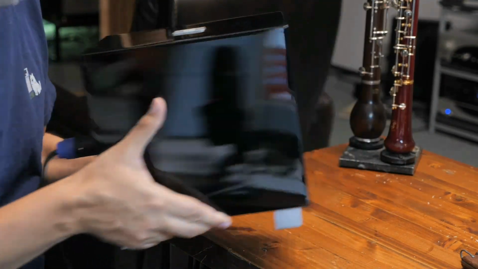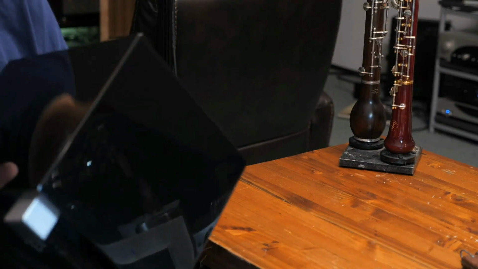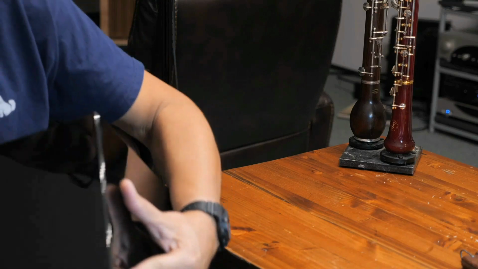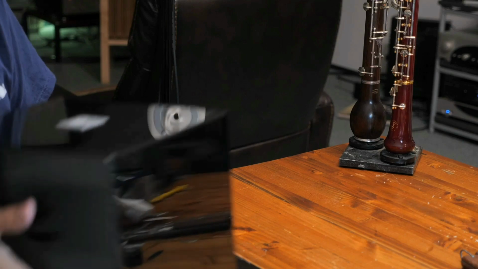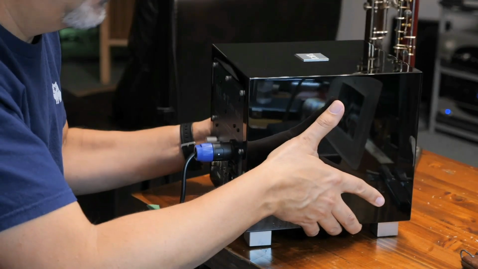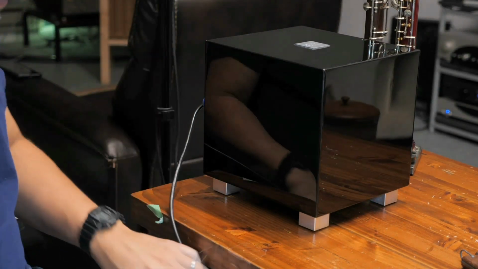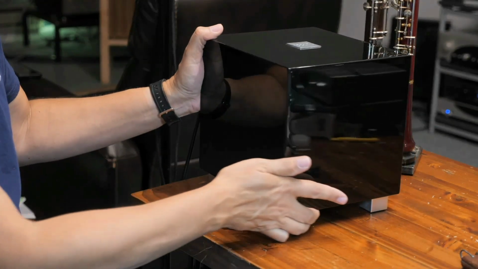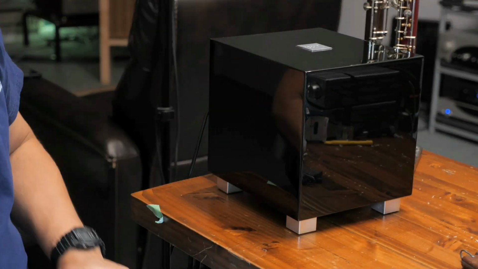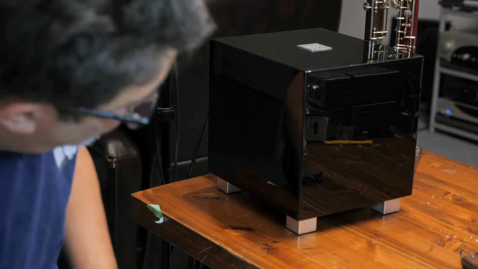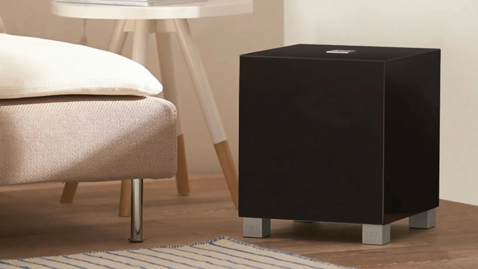The finish is incredible. It's first rate. I can't believe the quality for $499. Really great finish. Now you can see though, just by me grabbing it, that it's a fingerprint magnet. You have to be very careful. But it is beautiful. And it comes in white also if you need that. But I really like the piano black. It's very nice. For $500, it's fantastic.